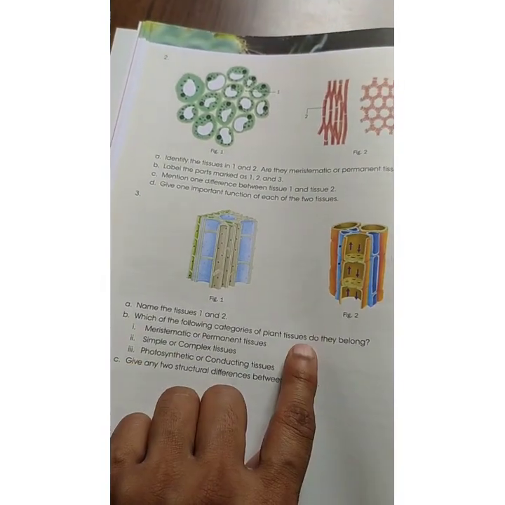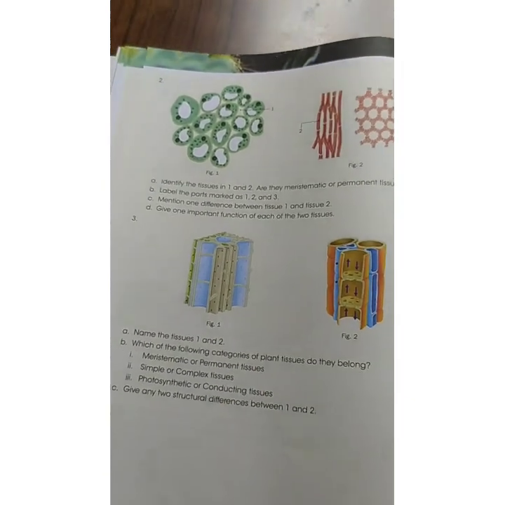You try up to here. Question number 3, I will show you or give you the picture of this one and you can try it as homework. Okay, this much only.